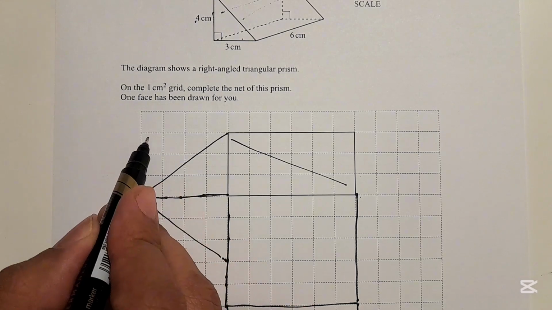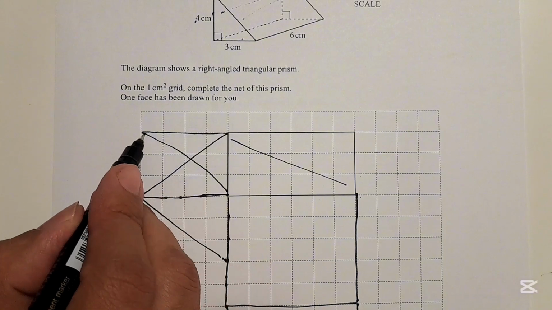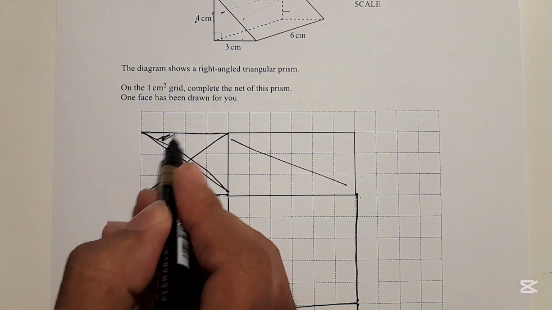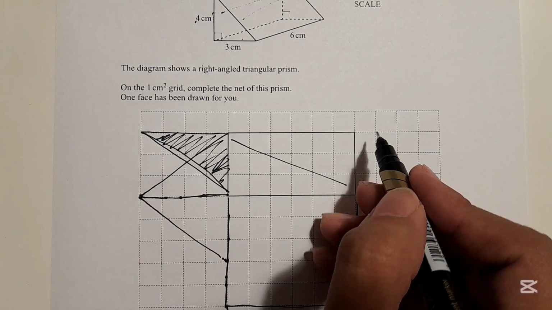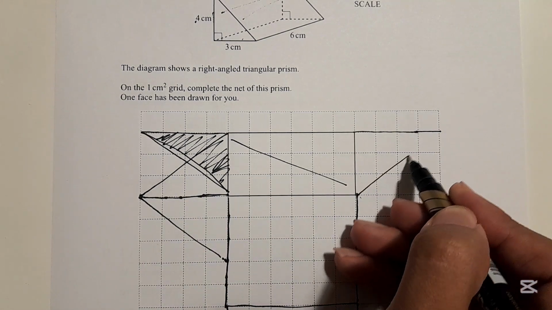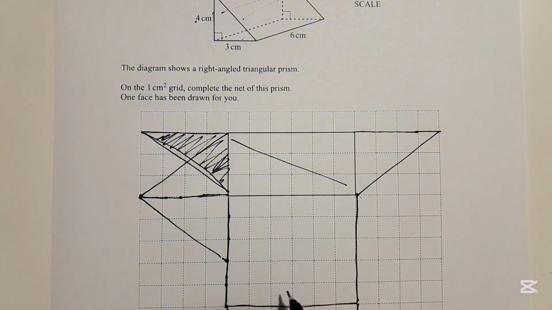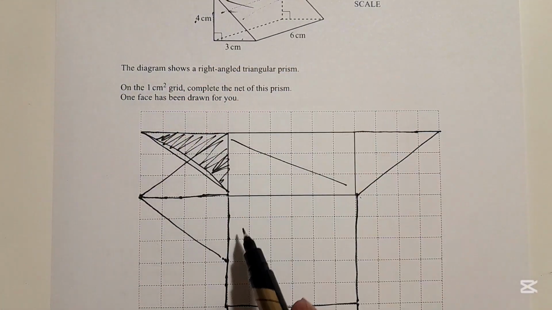The main thing I did wrong here is like this. It will be like this. So this will be the correct triangle, and here also it will be like this, because once this is folded upwards, it will be facing slanted, not straight.